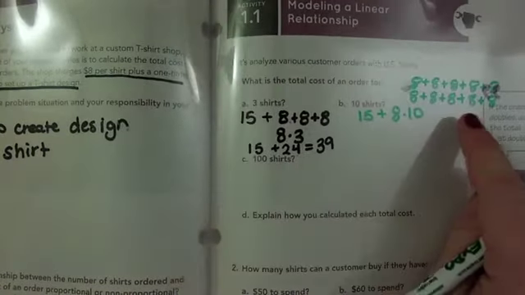So how did we calculate it? We added the fee, and then multiplied 8 by the number of shirts. So remember, that's not a hashtag, that's actually the number symbol.